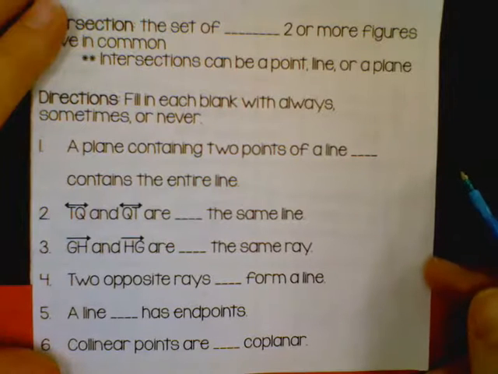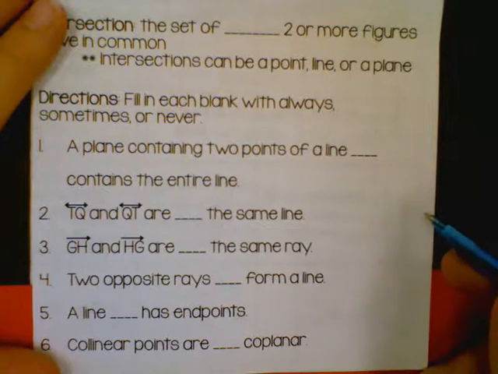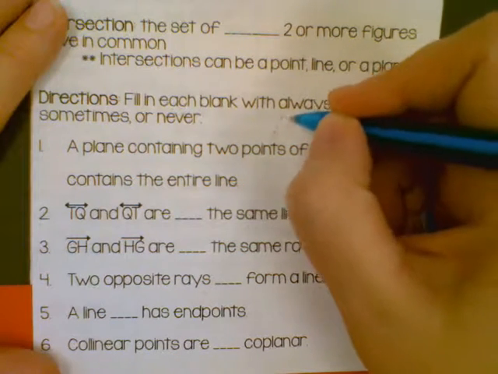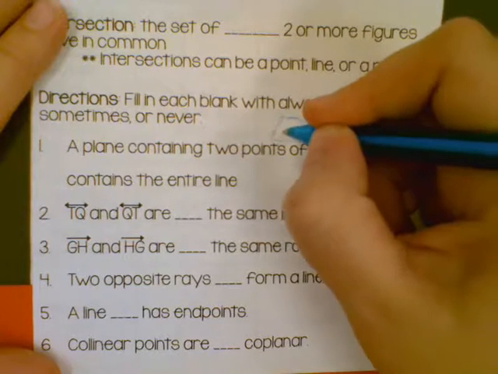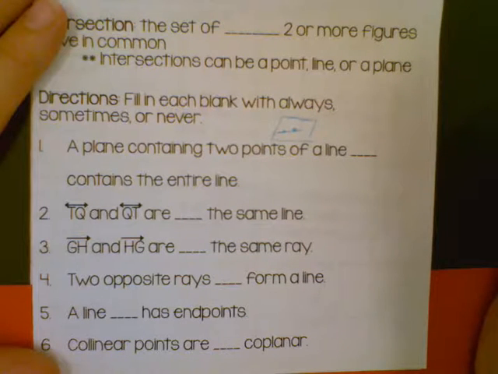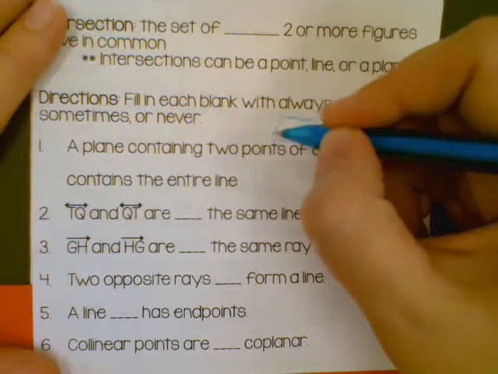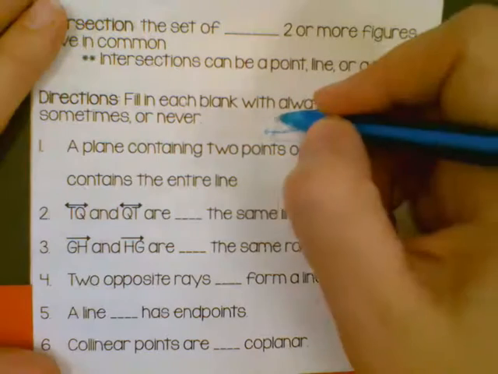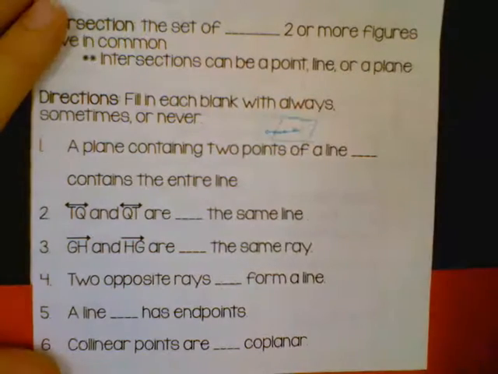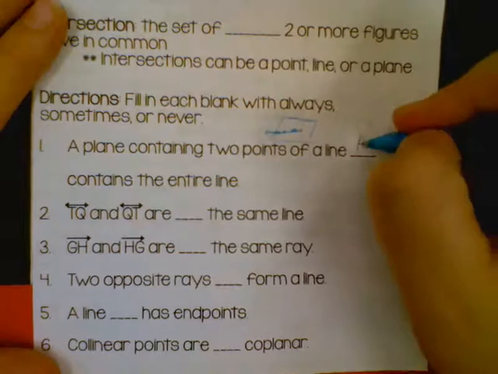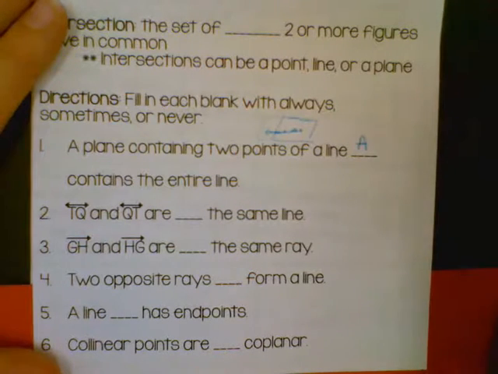So for question 1, a plane containing 2 points of a line contains the entire line. Okay, so if we have a plane and there's 2 points on that plane of the line, is the whole entire line on that plane? I know that you're thinking, well, it can be drawn like this, but remember the plane goes forever too. So the plane can be stretched out and gets bigger too. So all of the points that are on there, if 2 of them, the whole line is going to always be there. And that's because 2 points define a line. So once you have 2 points, you have the whole thing.